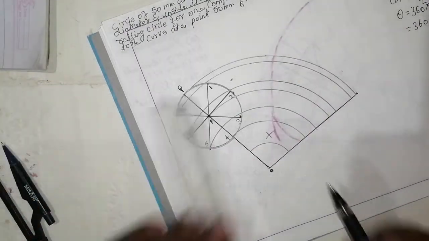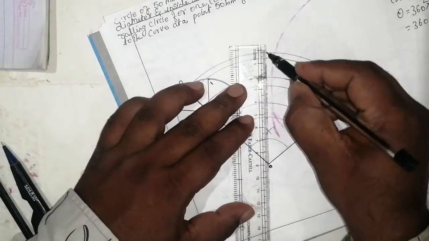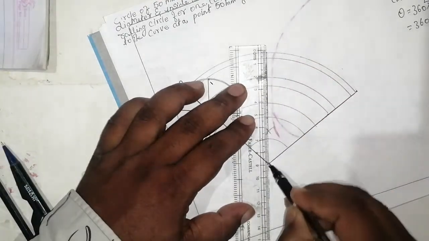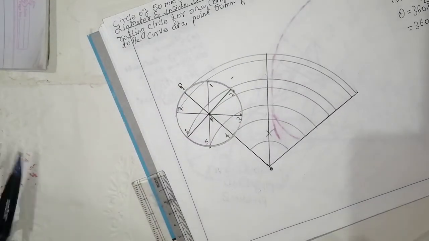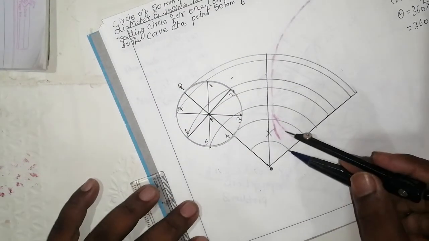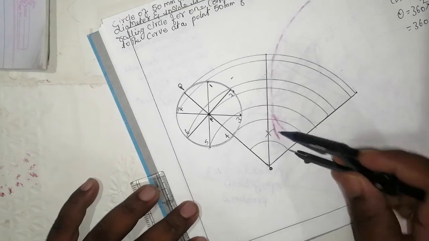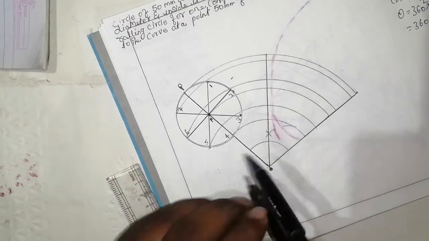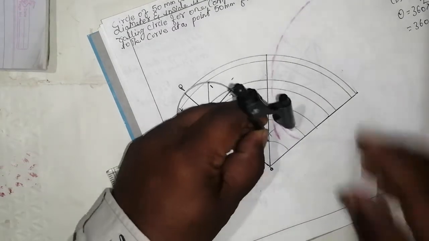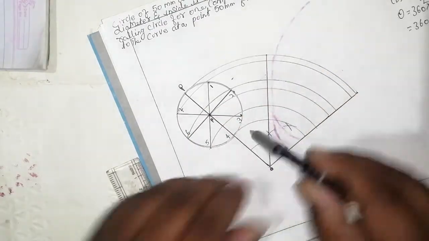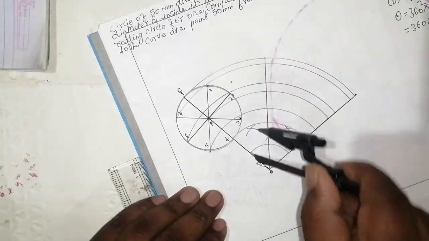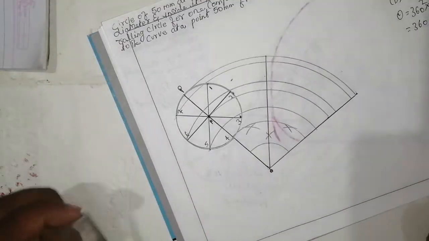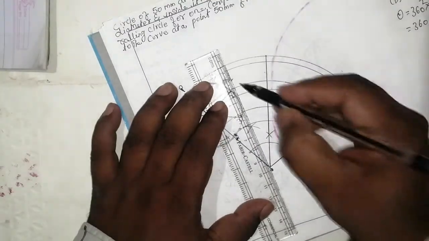So you will get the middle, so that your arc will come like this. Again you take from here one more arc, cut here, one more arc, take here, cut one more arc. So the drawing will come very neatly.